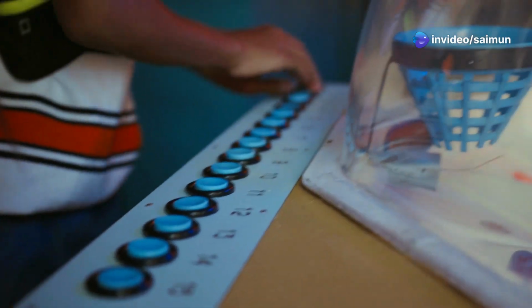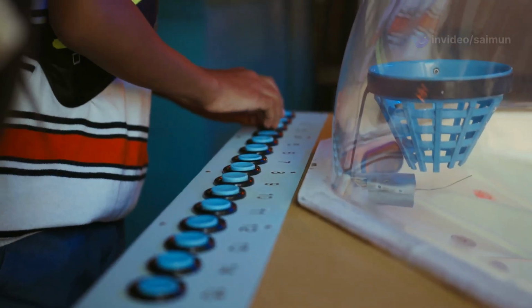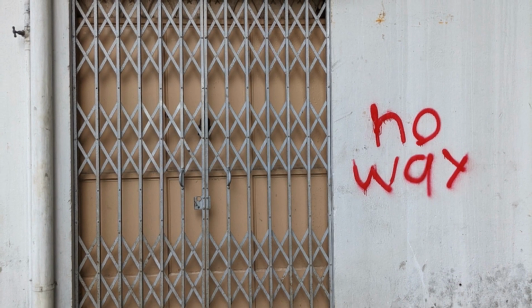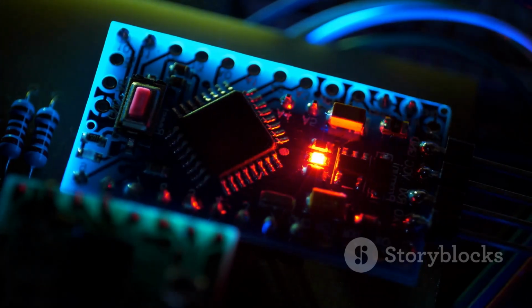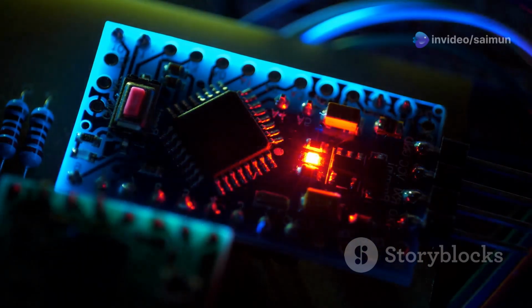Now let's say only one button is pressed, or maybe even none at all. In the AND gate's eyes, that's a no-go. If either input is 0 or low, the output will also be 0, no matter what.